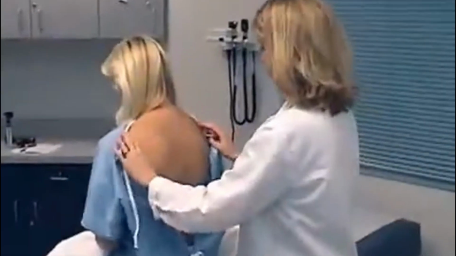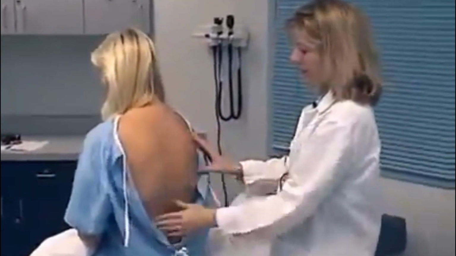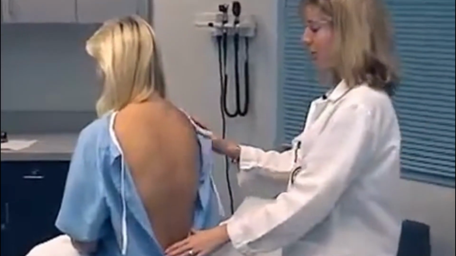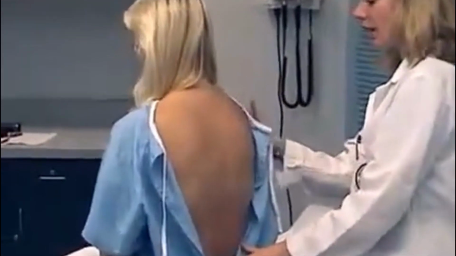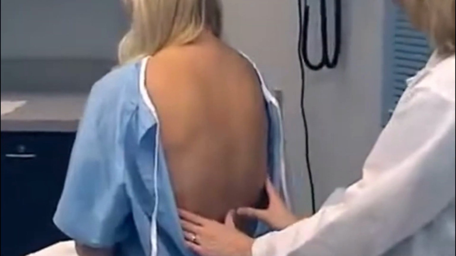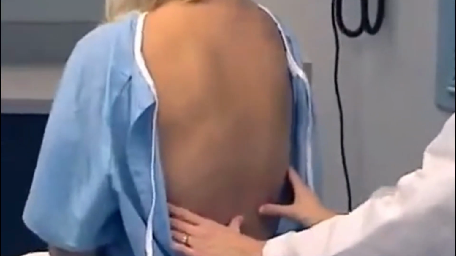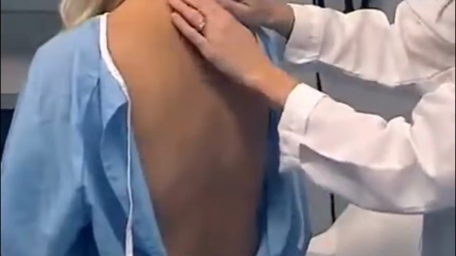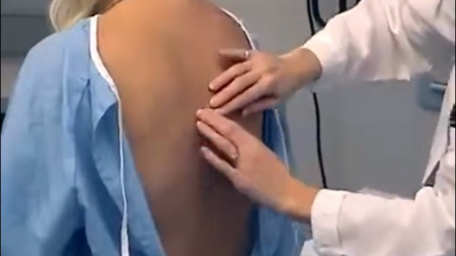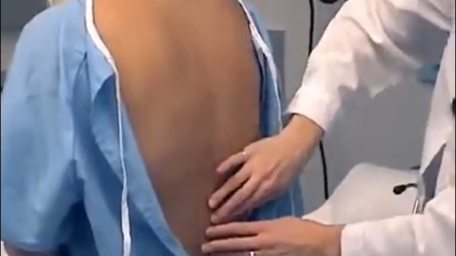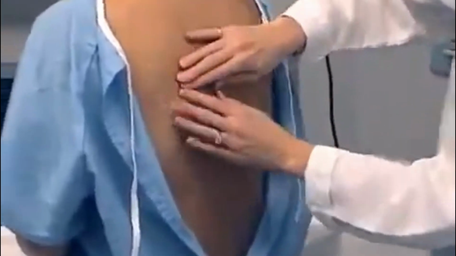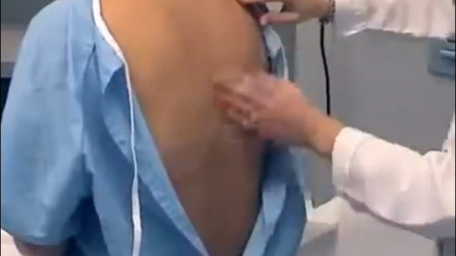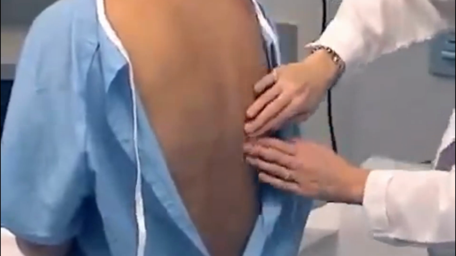Now, first we're just going to do a general inspection of the skin, looking for any lesions, noting respirations, AP dimension, and also lung expansion. Have you breathe in and out, and again, in and out. Good. Okay. Next I'm going to palpate for any tenderness along the spinous processes. Okay? And along the ribs.